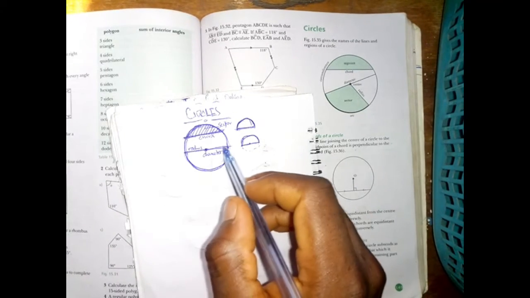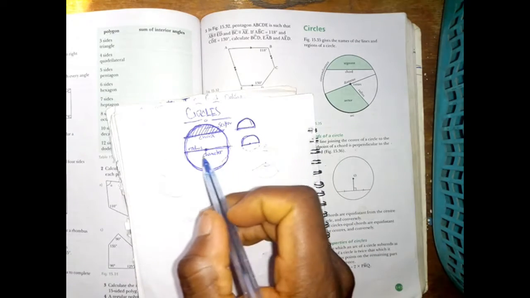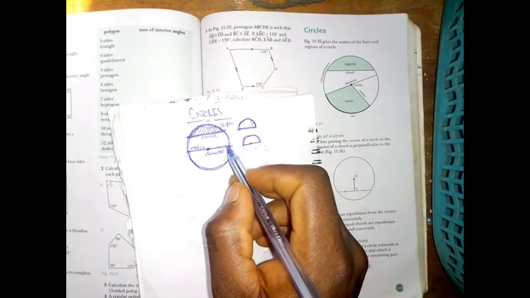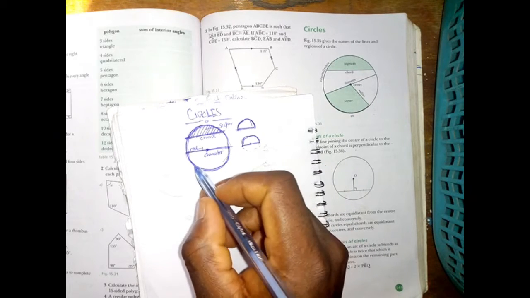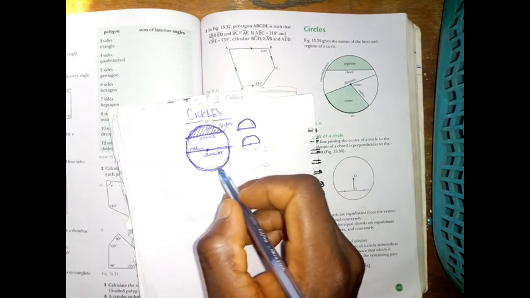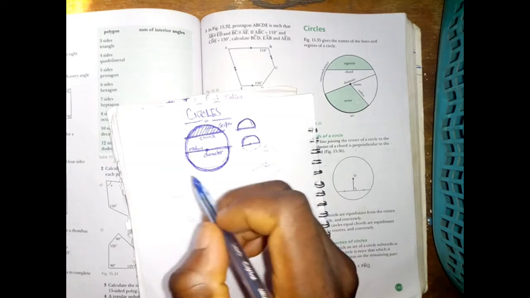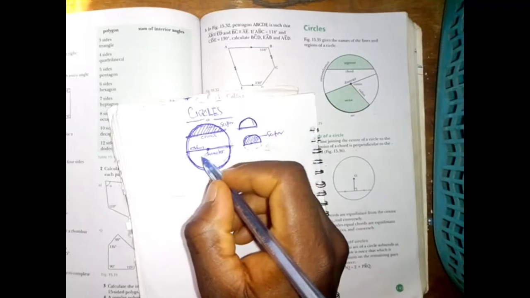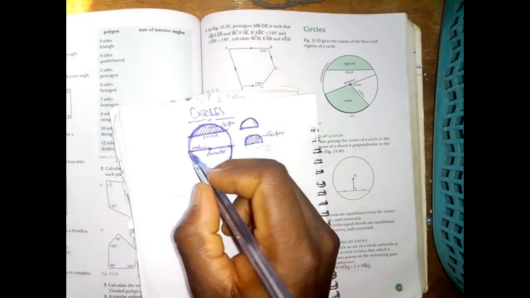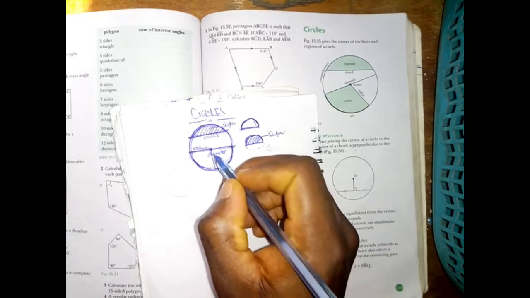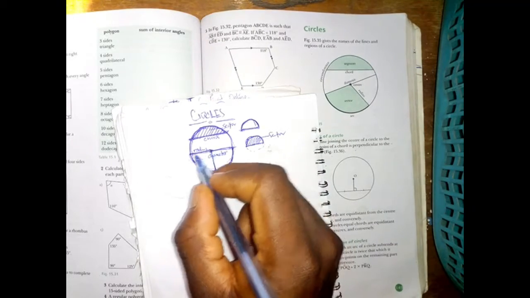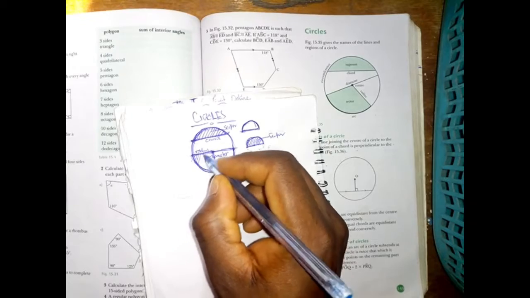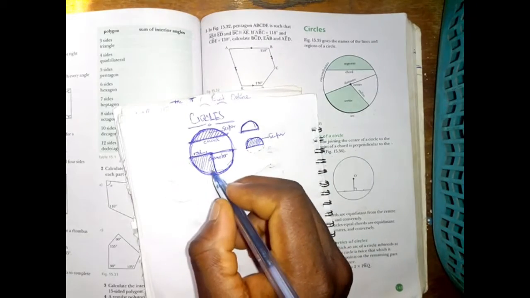And then when an enclosed space by a diameter and an arc forms what we call a sector. So what we have here is a sector, and a sector can also be formed by two radius. So we have one and then two. So this is the first radius, this is the second radius. So it forms what we call a sector.